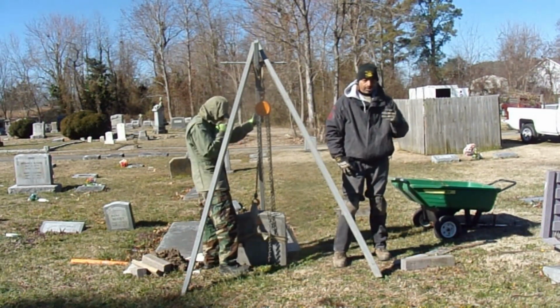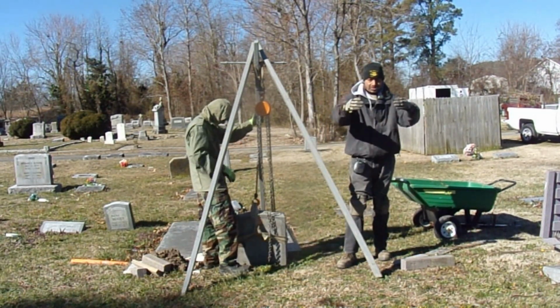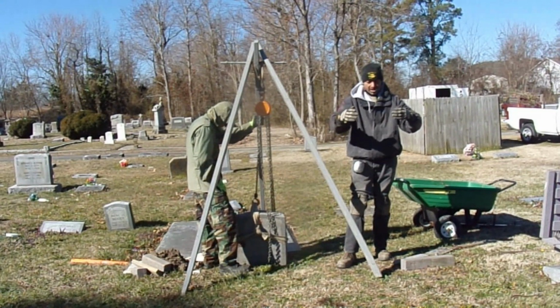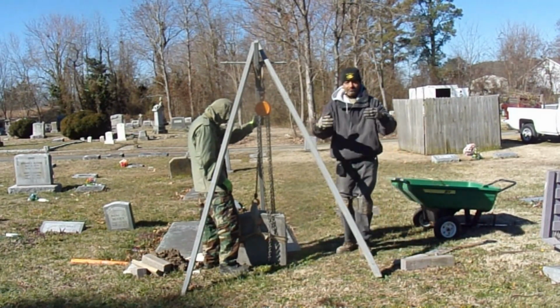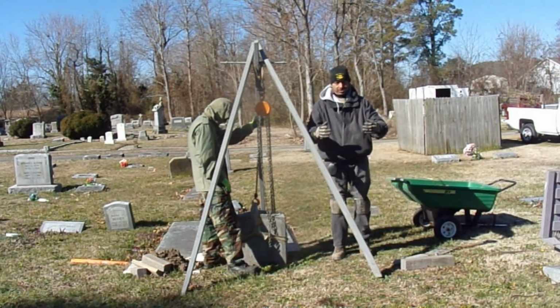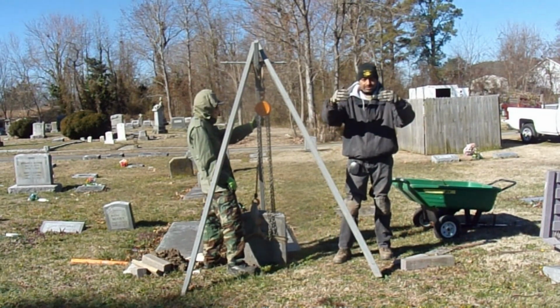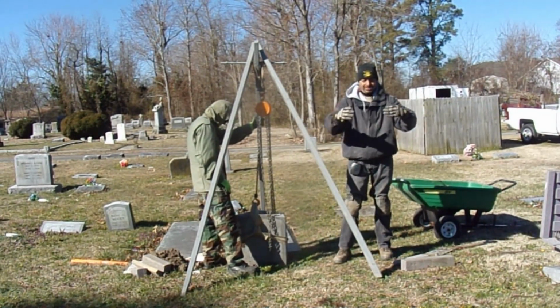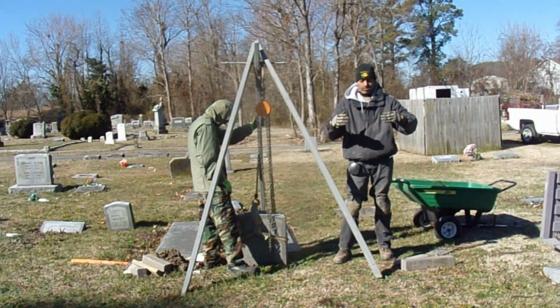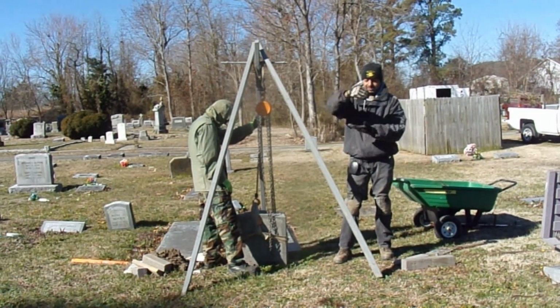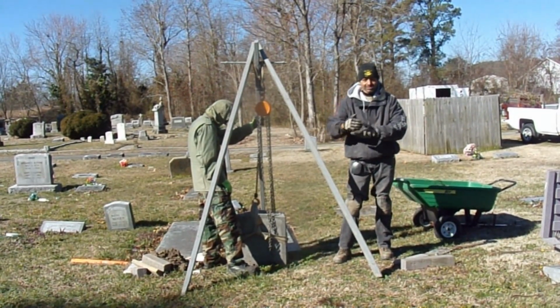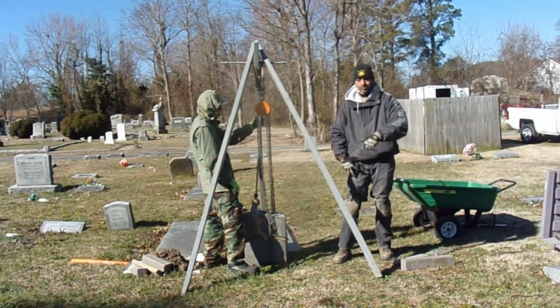Alright, so what we're going to do is lift the headstone up, and based off the center of gravity, we're just going to set it to the front lip of the foundation stone. And then we're going to basically take the weight off the chain fall, set the stone down, and we'll just physically move the stone in place. So the headstone and the foundation stone, we'll set that in place as you watch us here in a second.